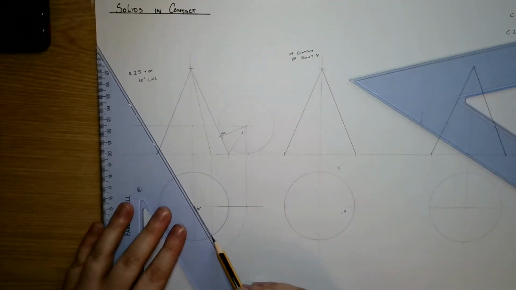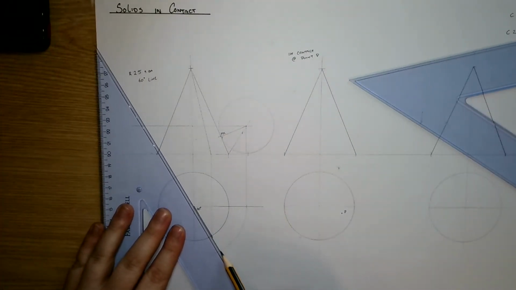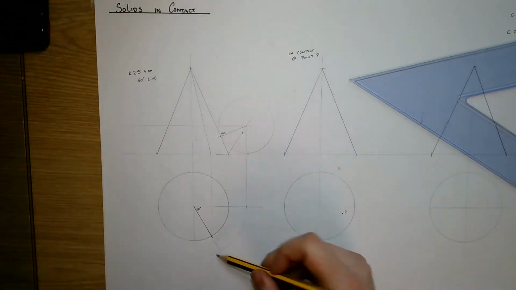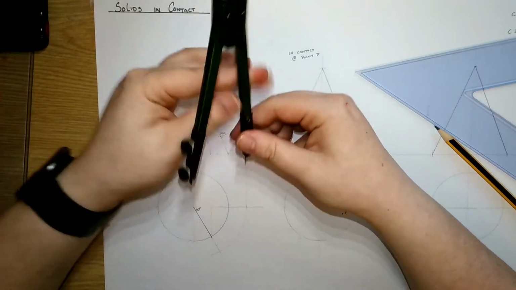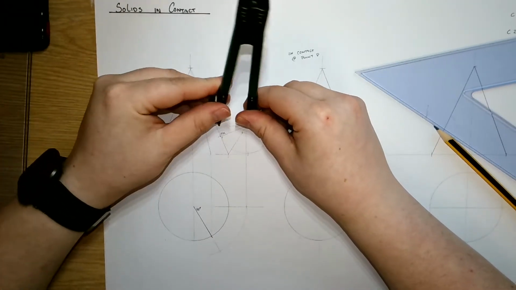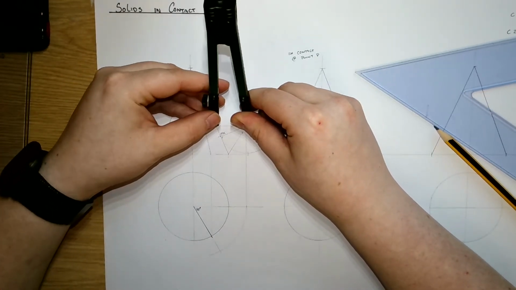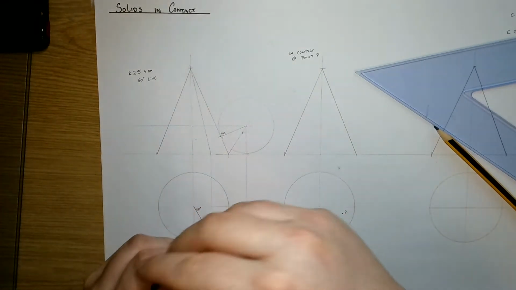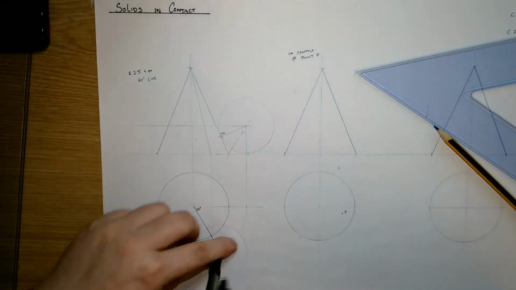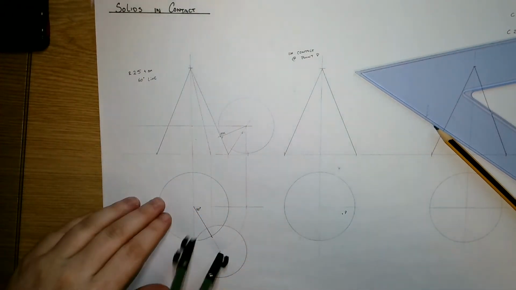Just like that. So I now have this point here. That's the center point in its new place. So I could draw in my sphere in its new house down here. And I can do this one in heavy.